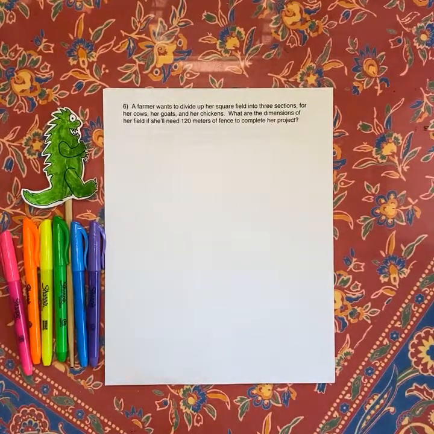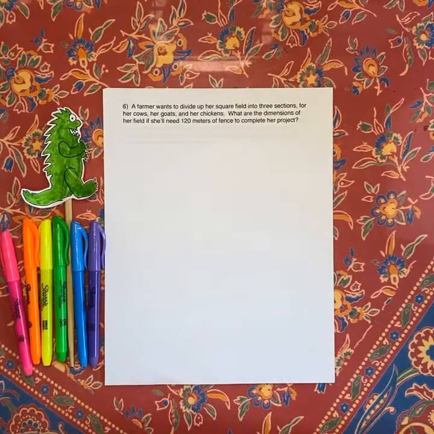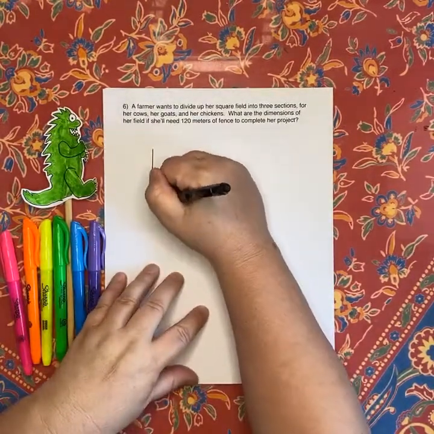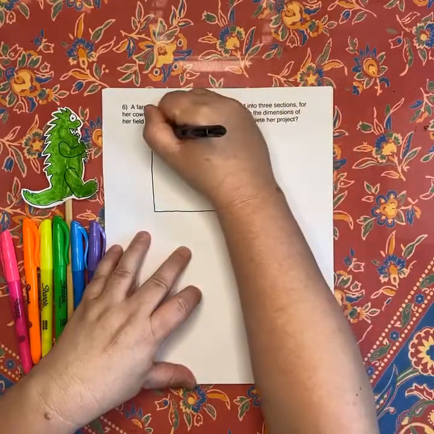How do I know that? Well, partly because I wrote it, and partly because I read it. And it says a farmer wants to divide up her square field. Ooh, square field. Oh, this is a terrible square.